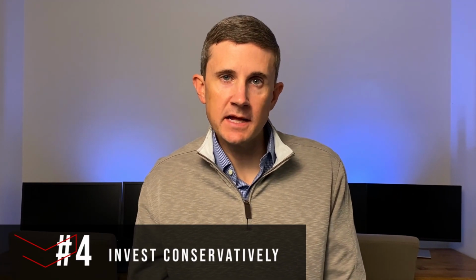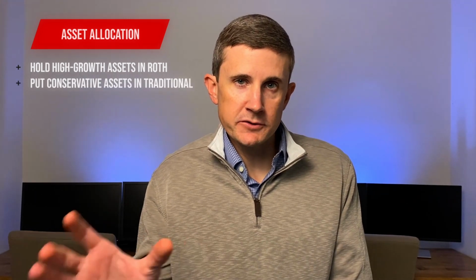Most people have an asset allocation of stocks to bonds within a retirement portfolio. 60-40 of stocks to bonds is the most common type, but really it could be anything based on your strategy. The idea here is to hold the higher growth piece, or the stock side, in your Roth accounts and the slower growing part in your traditional accounts.